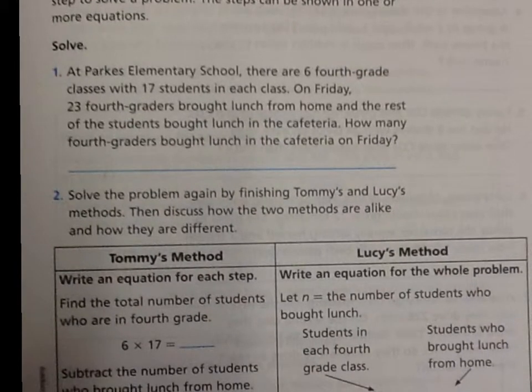It says, at Parks Elementary School, there are 6 4th grade classes with 17 students in each class. On Friday, 23 4th graders brought lunch from home, and the rest of the students bought lunch in the cafeteria. How many 4th graders bought lunch in the cafeteria?